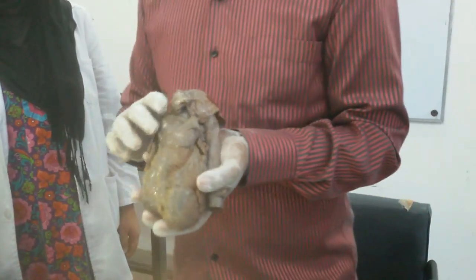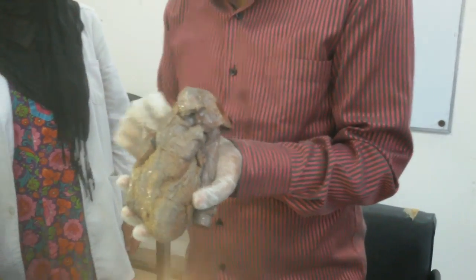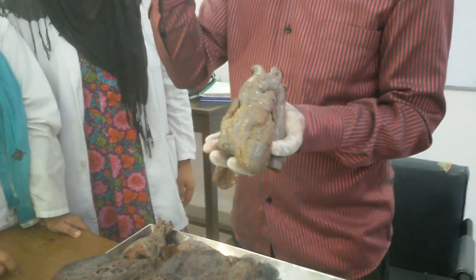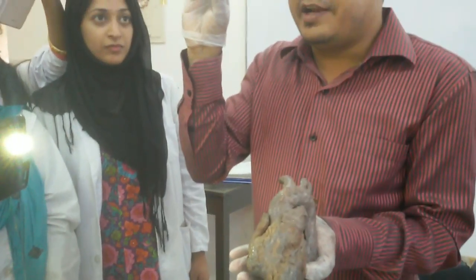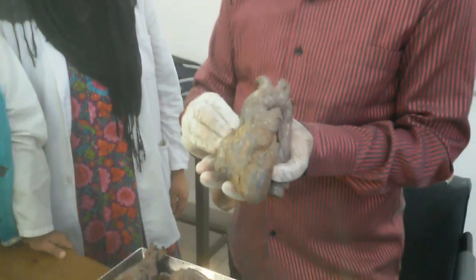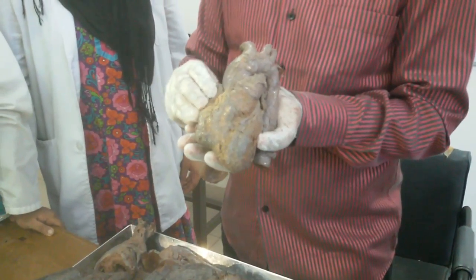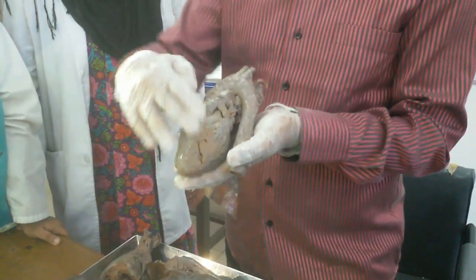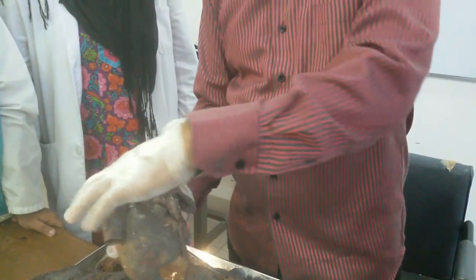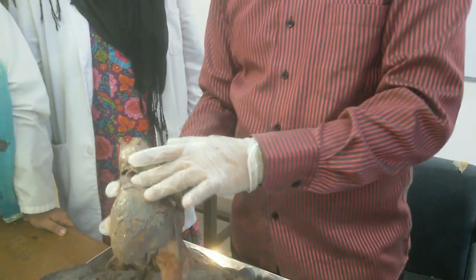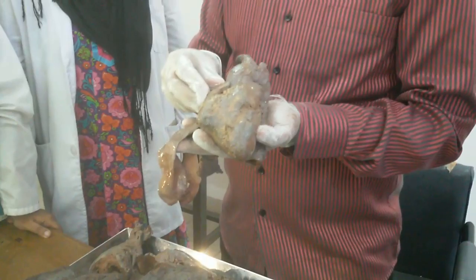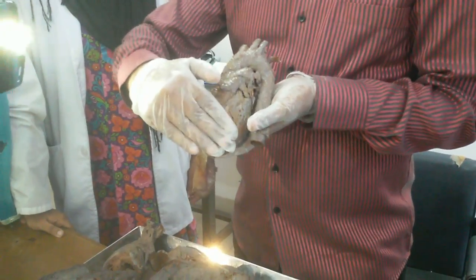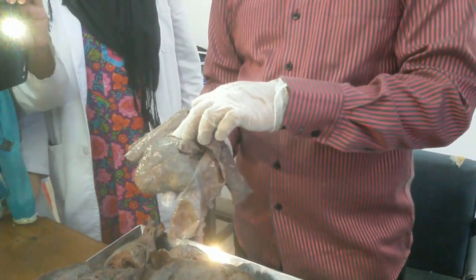Next, come to the parts or chambers of the heart. This is the right. You have to put all the fingers aggregated in a single portion. This is the right atrium. This is the right ventricle. This is the left ventricle, and this is the left atrium. Once again, this is the right atrium, right ventricle, left ventricle, and left atrium.